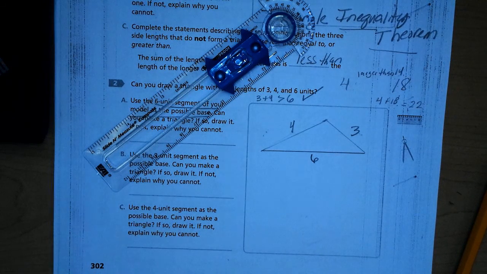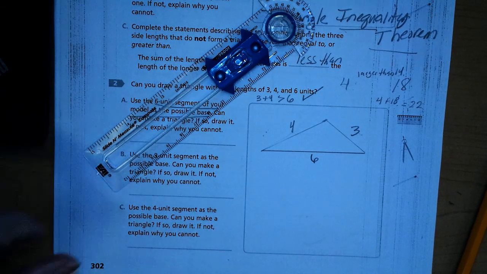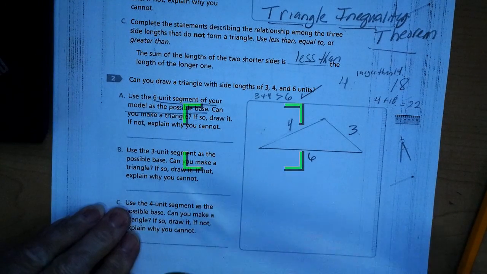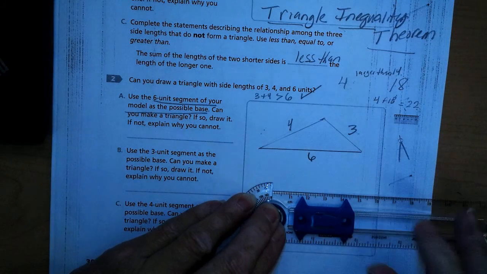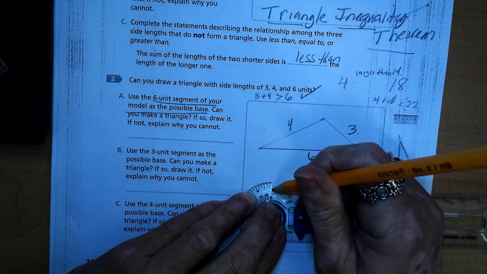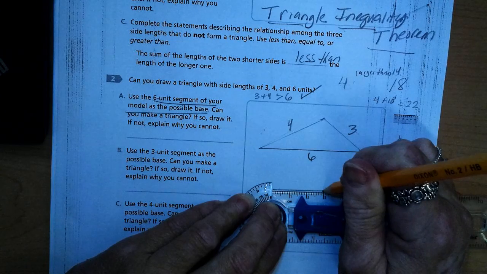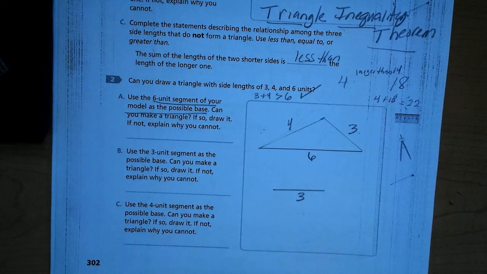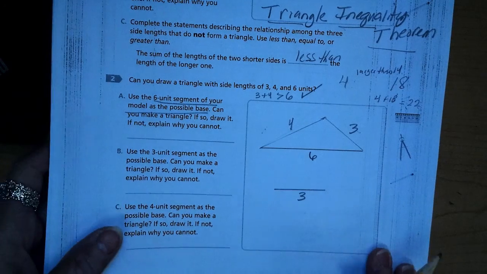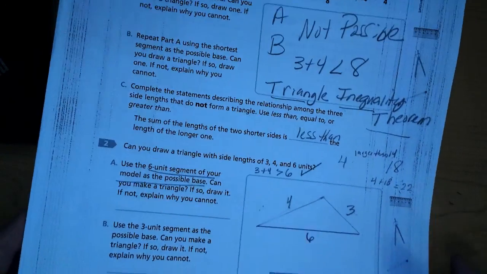All right, on B, my base is going to be 3. I don't think that'll work. It's got to work. Right? But like the 6 was the base last time, so 3 plus 4 plus 3 was more than 6. Okay, so what if I do this, Reagan?